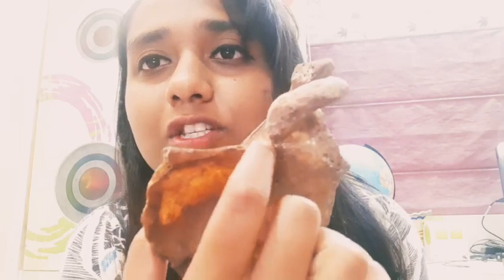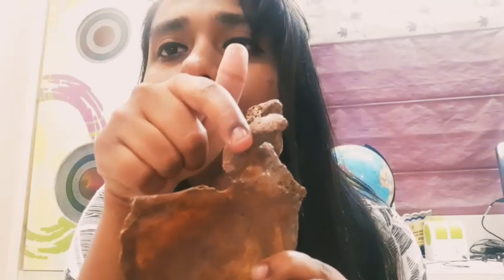And then finally we come to the superior border. The superior border is thin and also small, and you see here this structure, it's a notch, right? And this part you can see is the coracoid process.